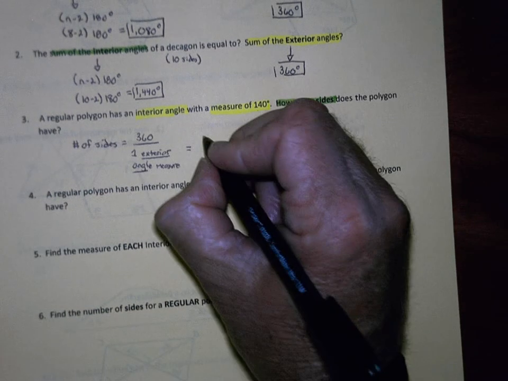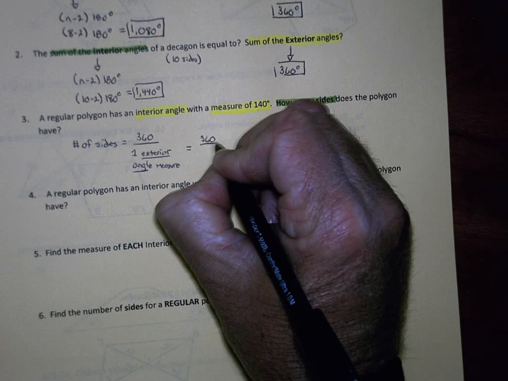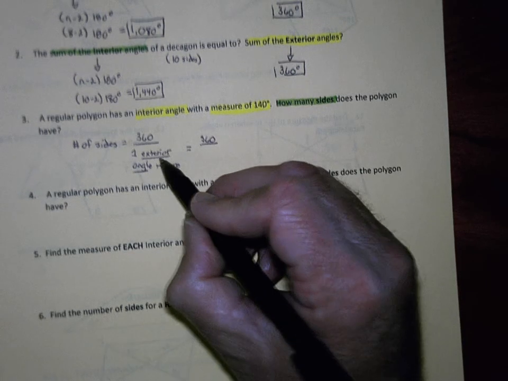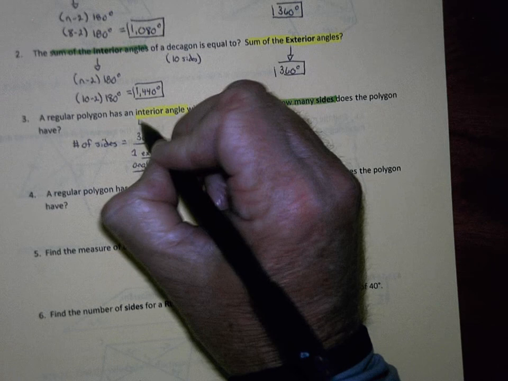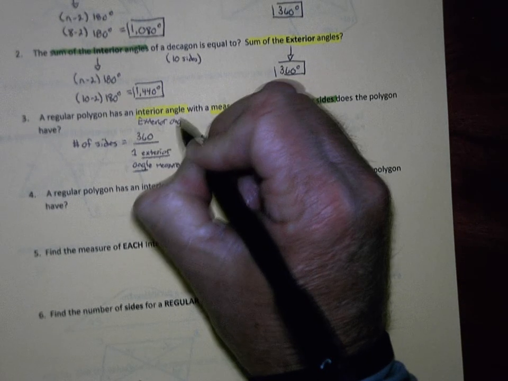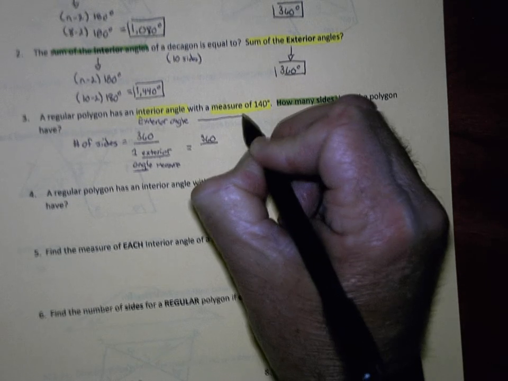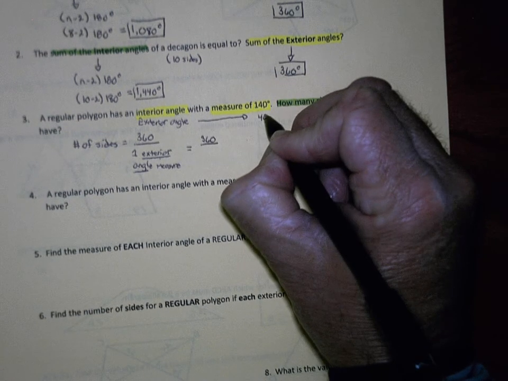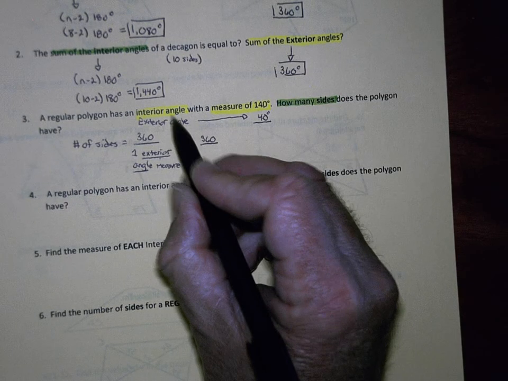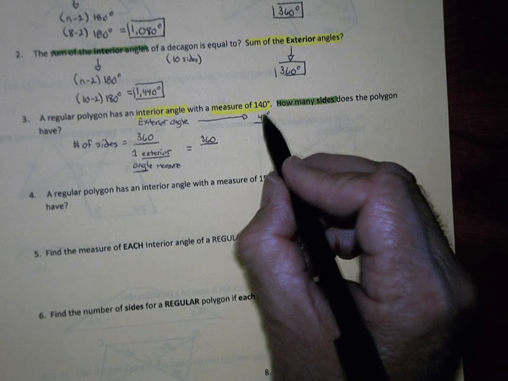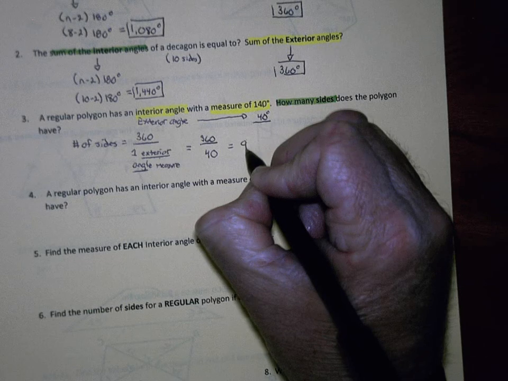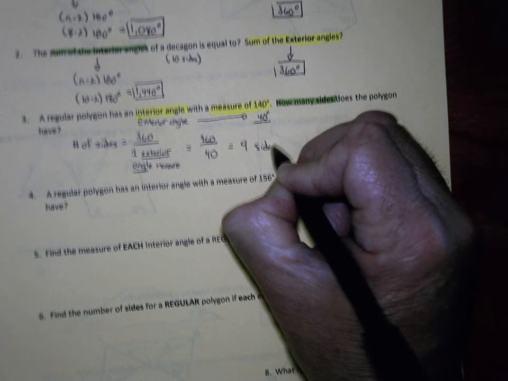So we would go 360 to figure out how many sides, then we would divide it by, not 140, but by how much an exterior angle is. Remember the rule is an exterior angle is supplementary with an interior angle, so that means an exterior angle has to be 40 degrees if an interior is 140. Because an exterior and an interior have to make 180. They're supplementary. I would go 360 divided by 40, and that would tell me that this is a 9-sided shape.